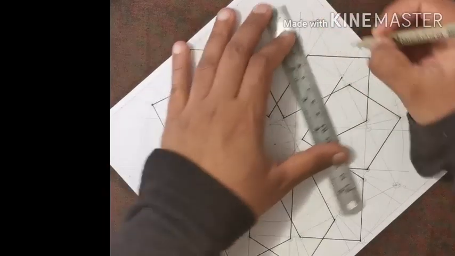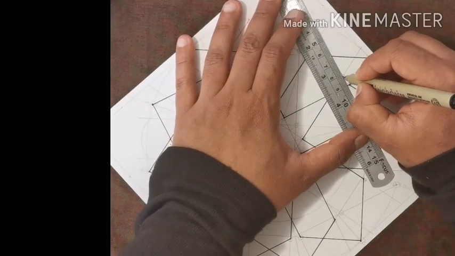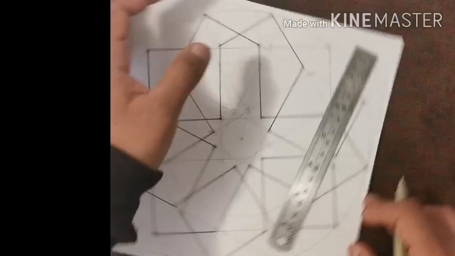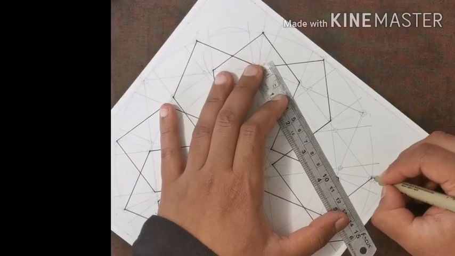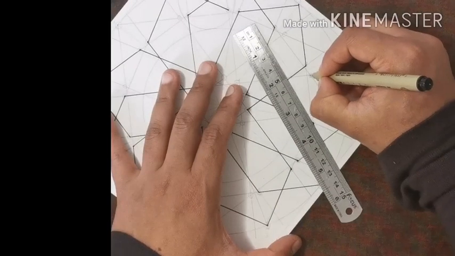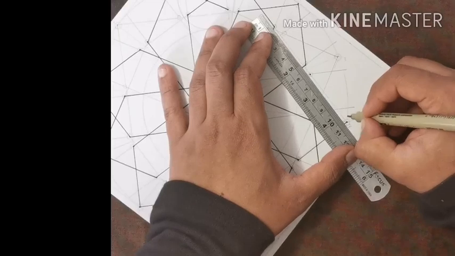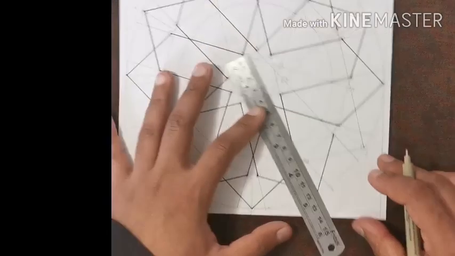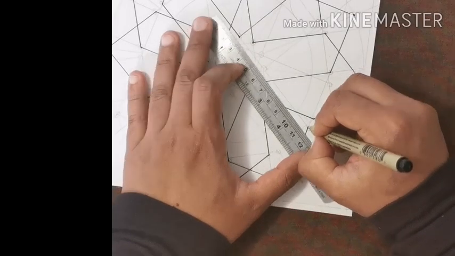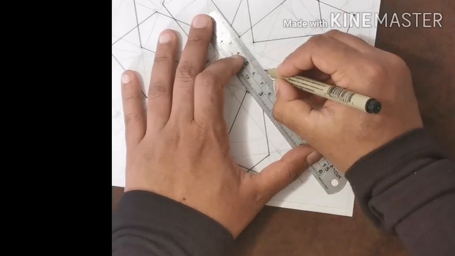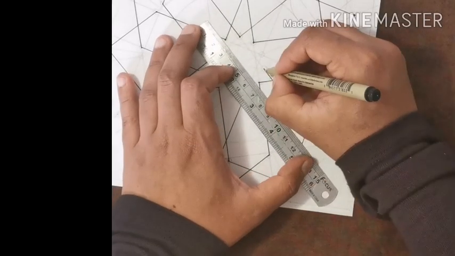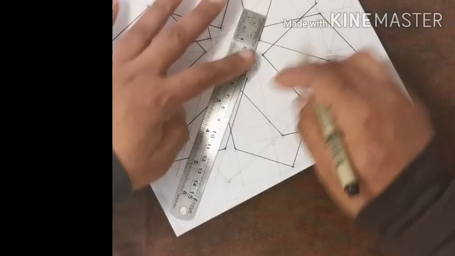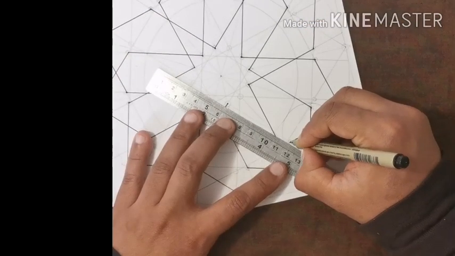And to this point. This point. And then to this point here, and then it is closed over here.